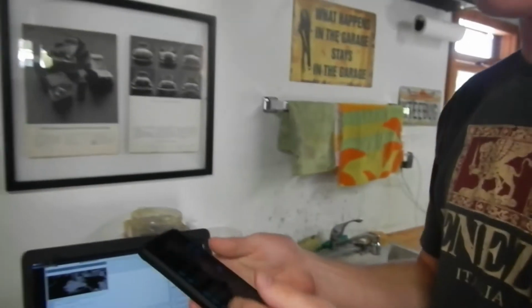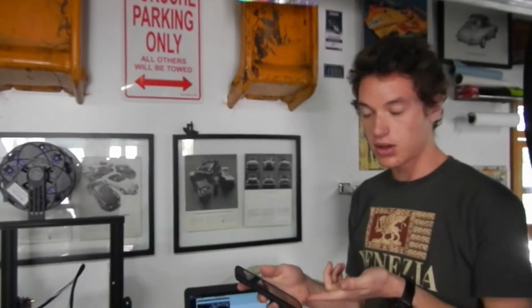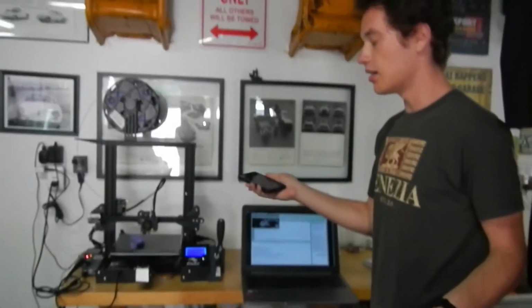And so now if I'm out and about and my print fails, I'll know about it, and then I can send a command to the printer to tell it to abort if I want it to abort. Or if it was a false positive, I can just do nothing and it'll continue printing.